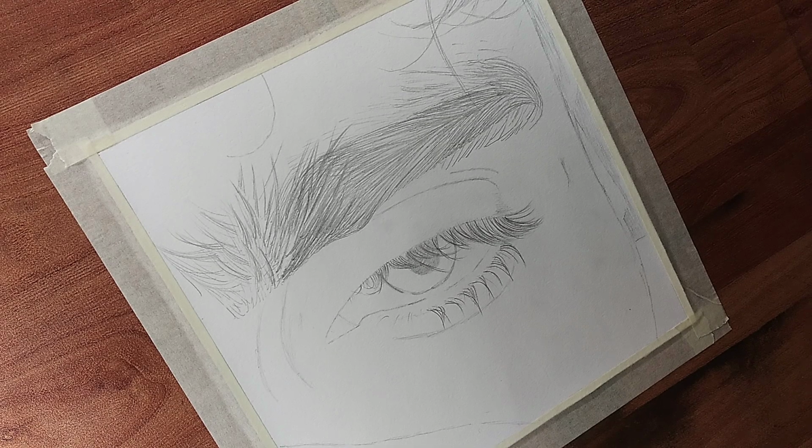Okay, so I have already drawn these outlines, and as you can see I have also marked the edges of this sheet so I can get a straight and white border at the end.